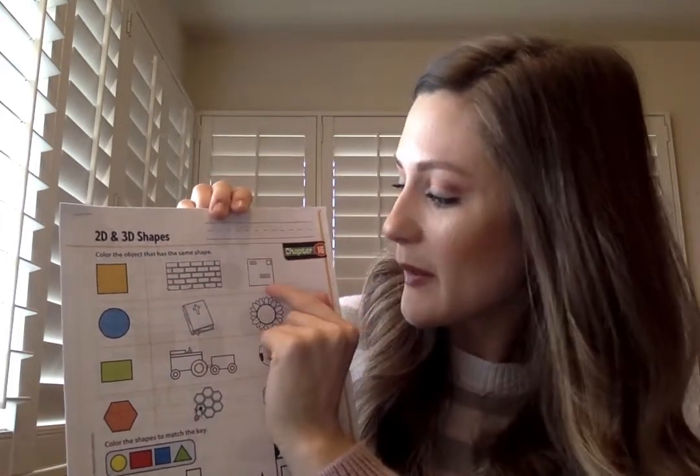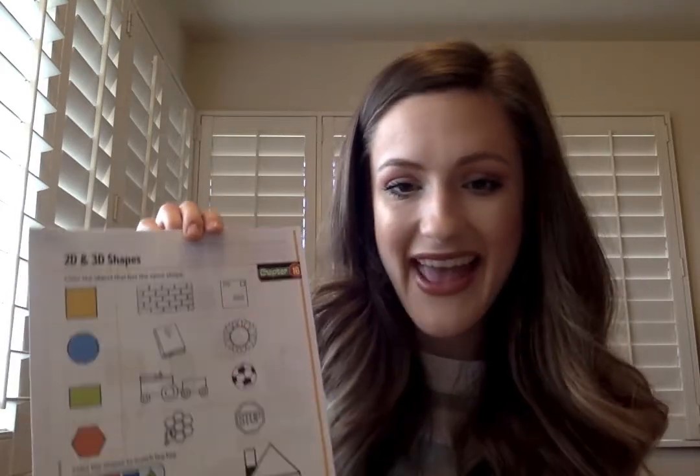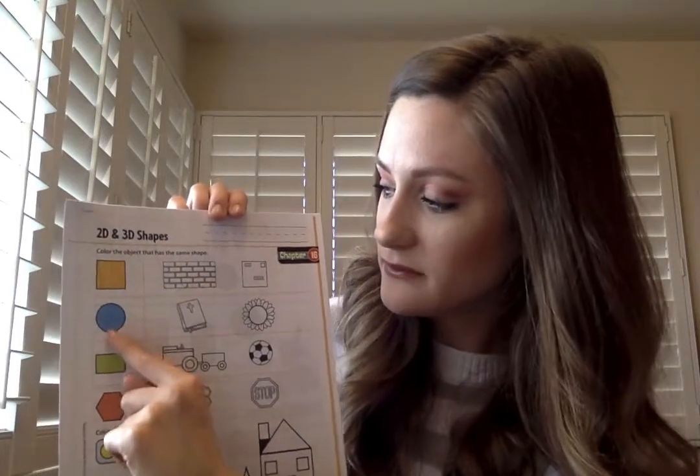No. What about this letter here? Yeah, that looks like the same shape. It's a square. So you're going to go ahead and use one crayon and color that. And then we're going to go to the next one.